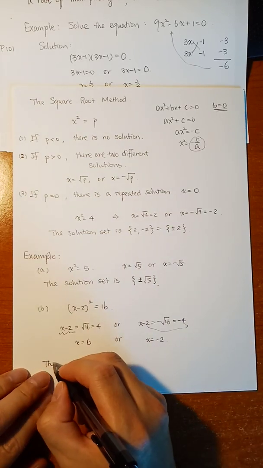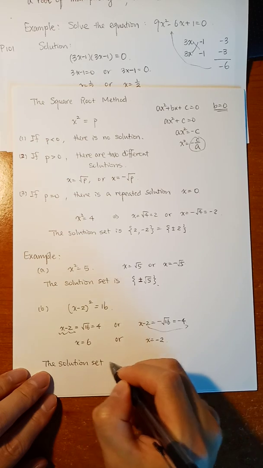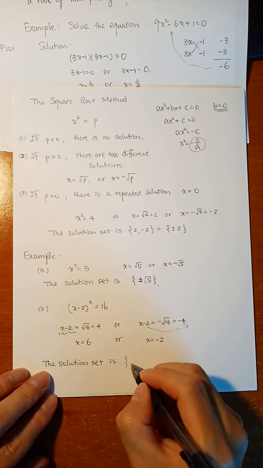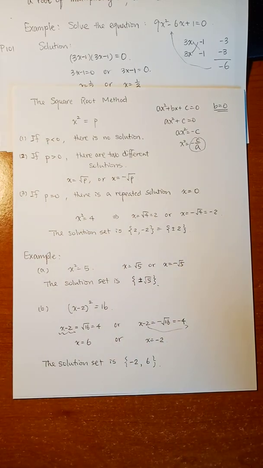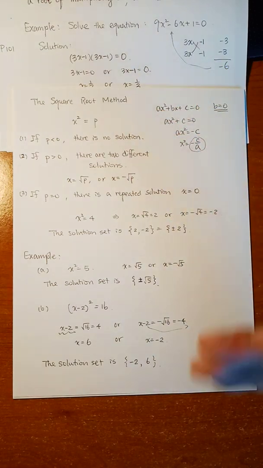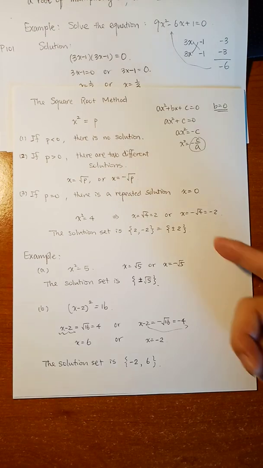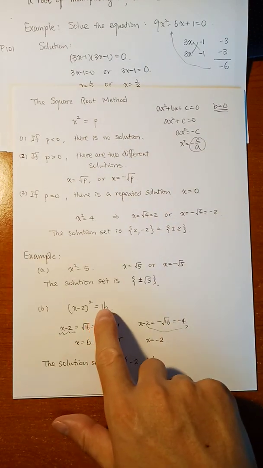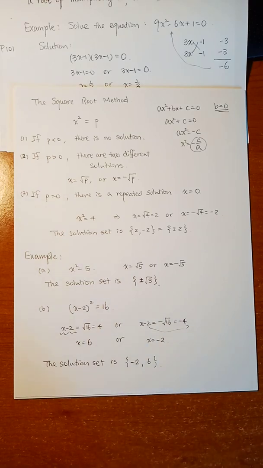So the solution set is negative 2 and 6. And that's it. It's very simple. Just follow the cases and get 0 solutions, 2 solutions, or 1 repeated solution. 3 cases, if you already have something squared equal to a number.